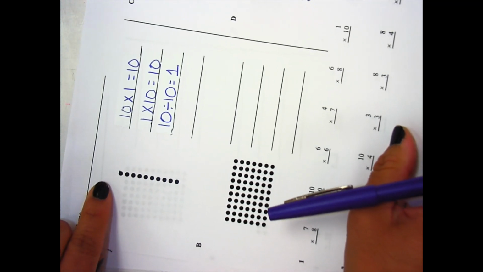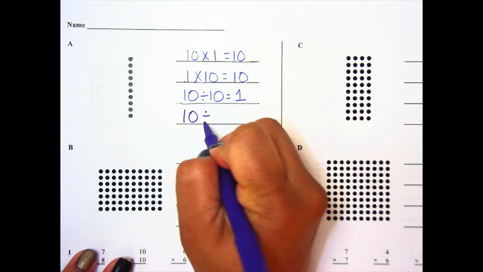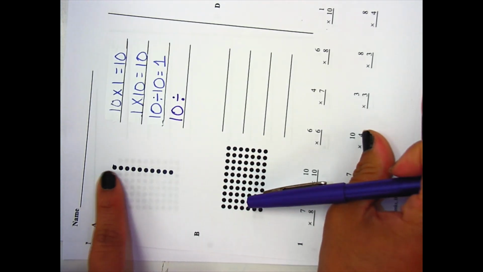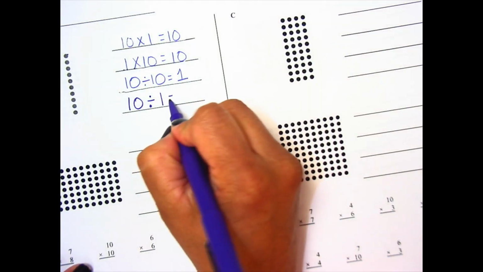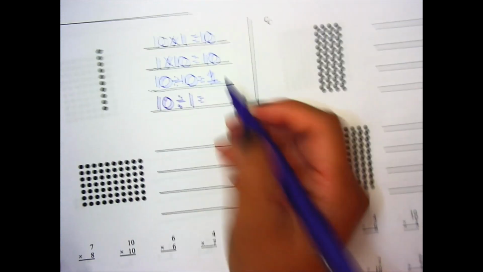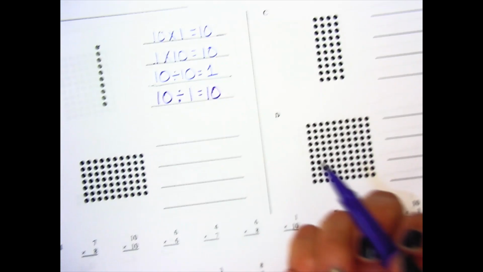So if I turn it this way, how many do I have in all? I still have 10 in all. But this time, how many rows do I have? Well, I only have 1 row, so that is my divisor. I'm dividing by 1. How many do I have in that 1 row? 10. So 10 divided by 1 equals 10.